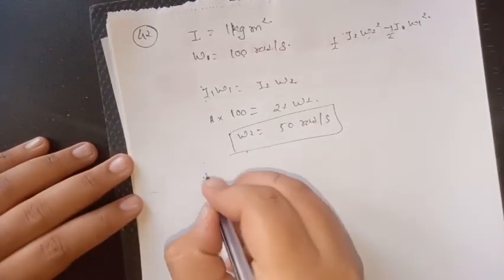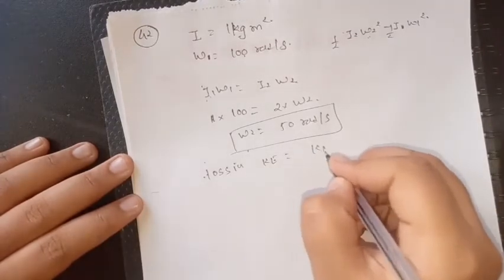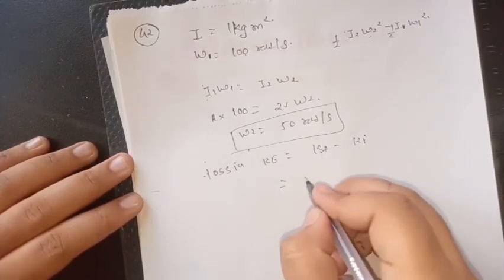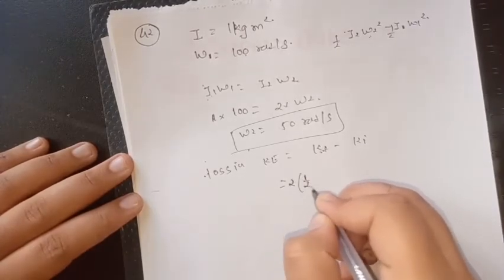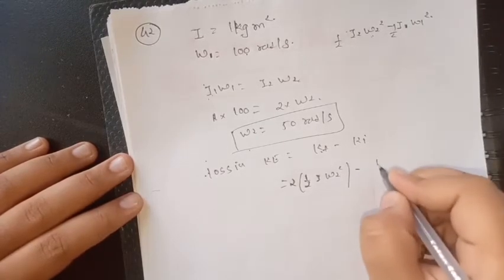Now loss in kinetic energy is equals to final kinetic energy minus initial kinetic energy. For final kinetic energy, we'll use 2 times kinetic energy of each disk minus initial kinetic energy.